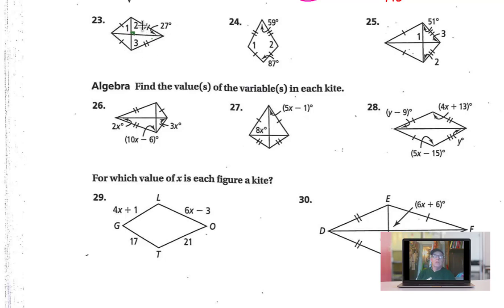But this is a 27, so a 27 and a 90 gives us 117. 180 take away 117 leaves us with 63 degrees. So we've got 63 degrees for this angle 2. Now this also is going to be 63 degrees. This is going to be a 27.